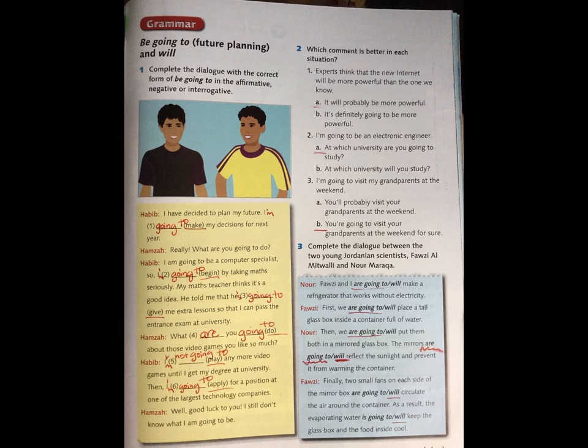3. Complete the dialogue between the two young Jordanian scientists, Fawzi and Noor. Okay, Noor is saying, Fawzi and I are going to make a refrigerator that works without electricity. Fawzi replied, first, we are going to place a tall glass box inside a container full of water. Noor replied, then we are going to put them both in a mirrored glass box.